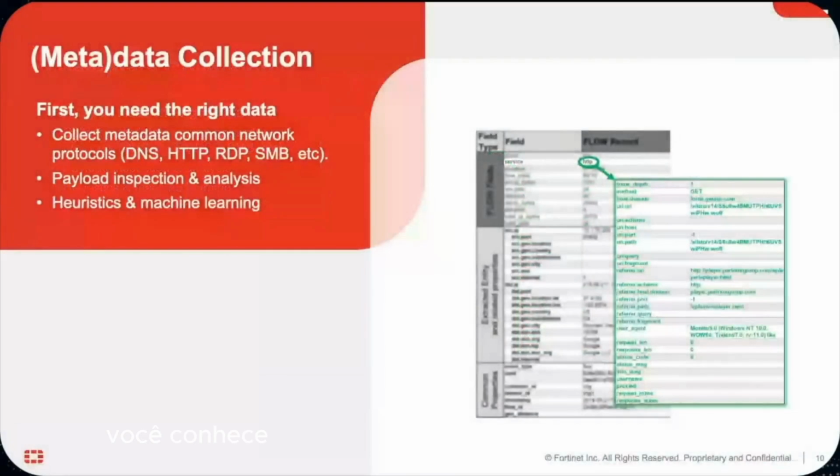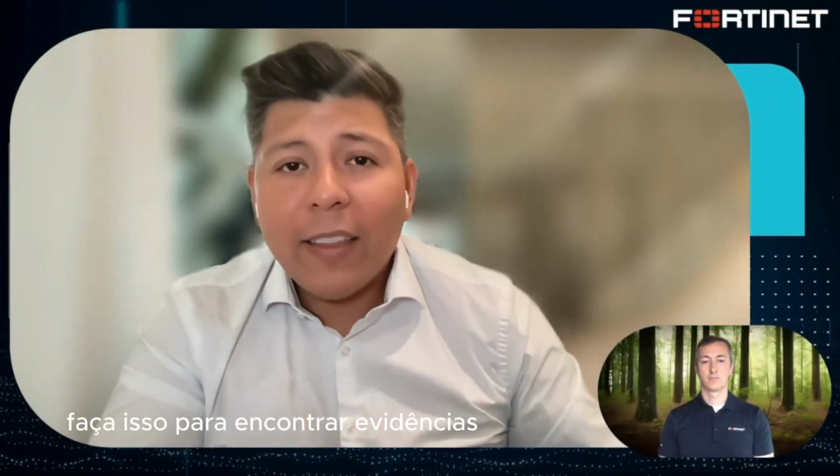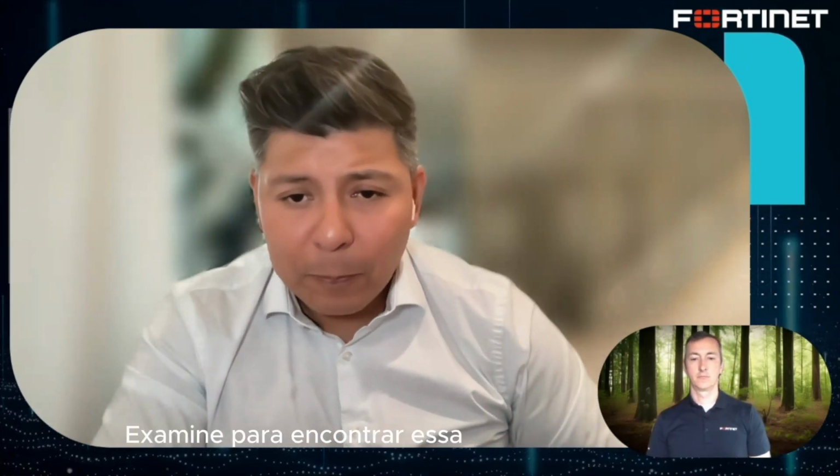With FortiNDR Cloud, we are storing this metadata for 365 days, so you have access to it. We talked about that extended dwell time that the attackers are using, that 281-day statistic that I mentioned earlier. If the attacker is on the network for that long, you need to have a repository of metadata that allows you to analyze historical network activity to find that evidence of attacker behavior. If you've had 280 days, et cetera, that you have to sift through in order to find that evidence.